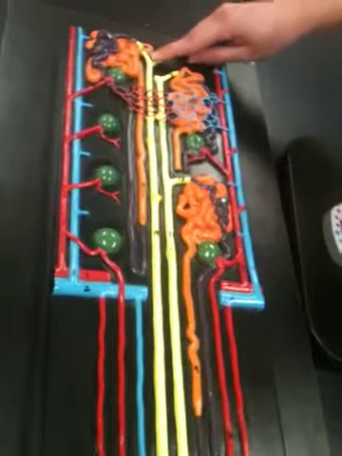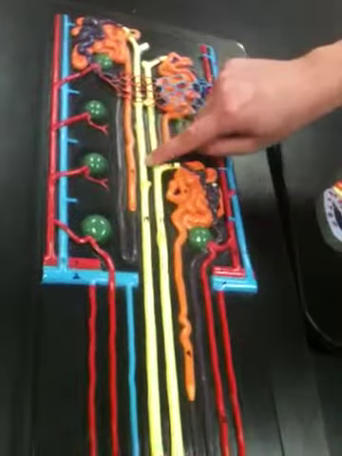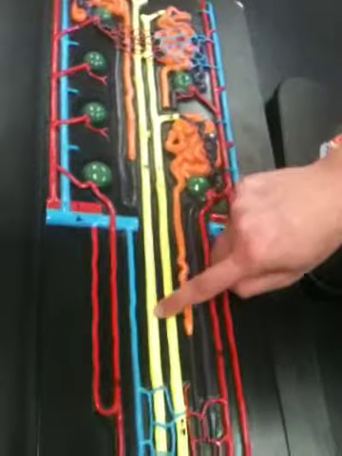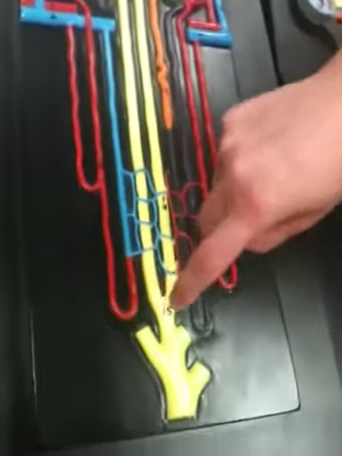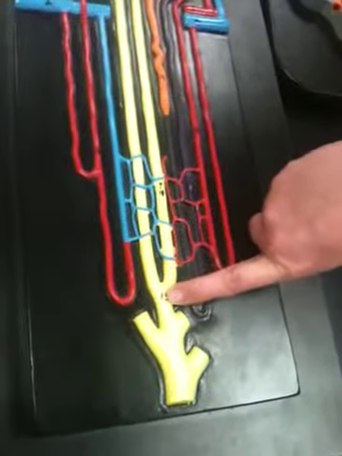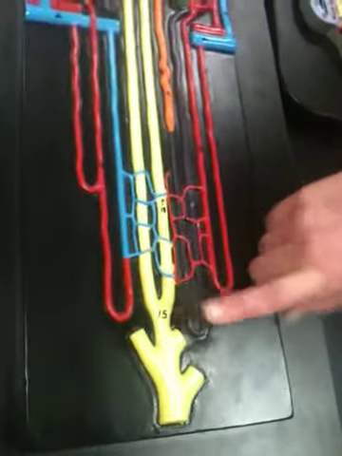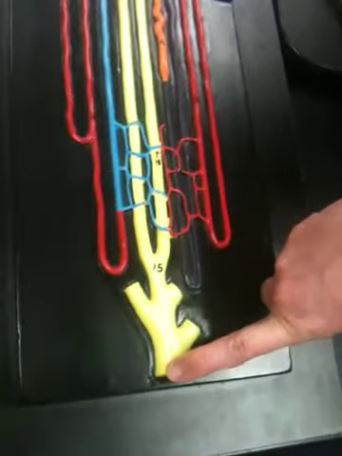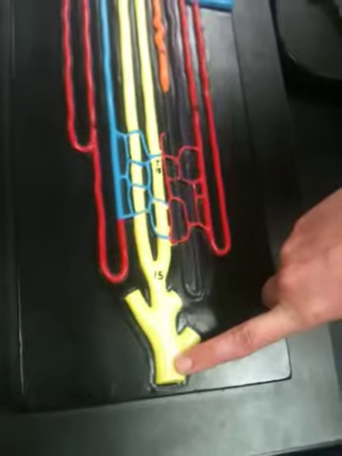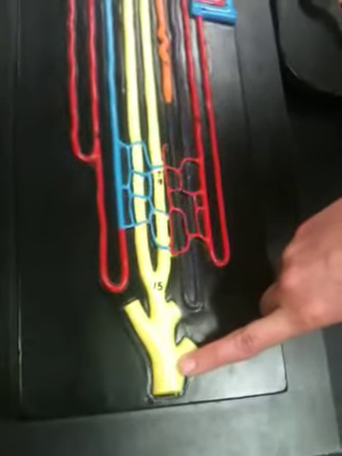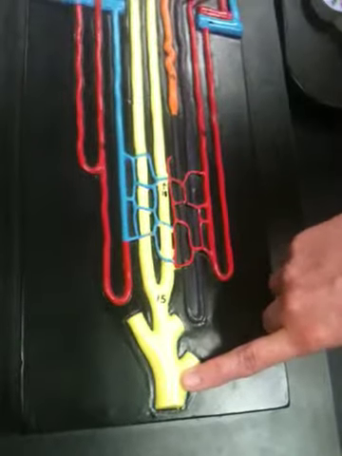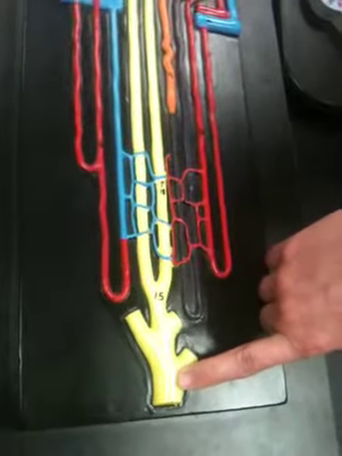From there we go into the collecting system. This is going to be the collecting duct, all of this yellow all the way down to this point, which is the papillary duct. And the papillary duct is then going to connect to a minor calyx. Minor calyx connects to a major calyx, and then that connects to the renal pelvis, to the ureter.